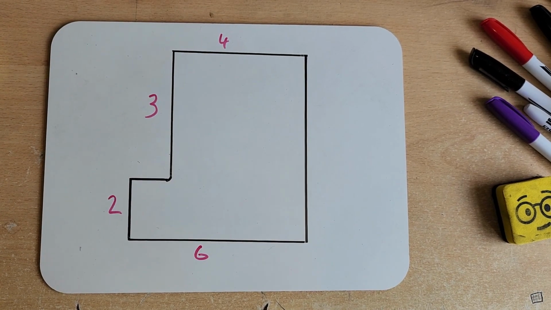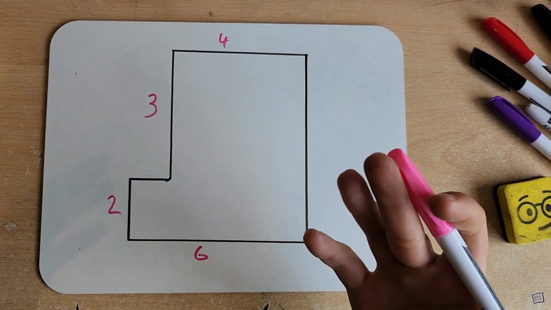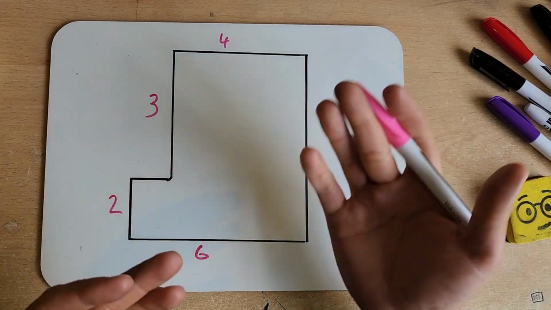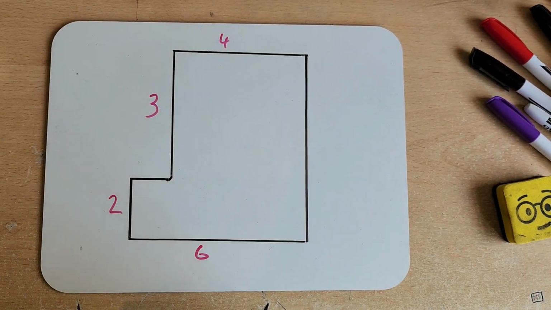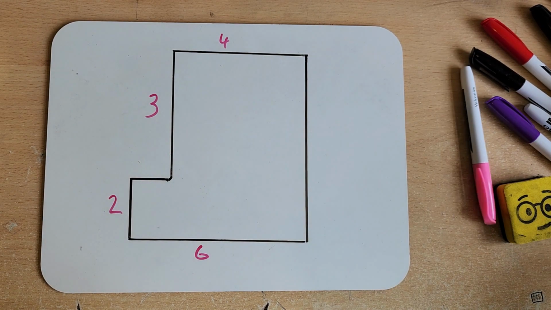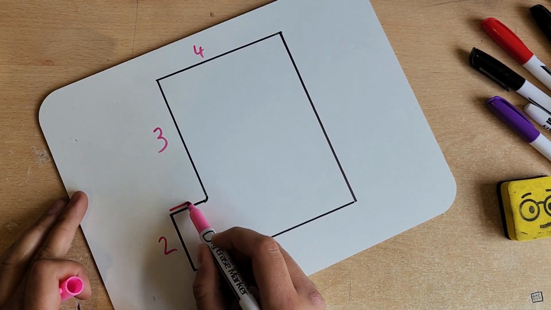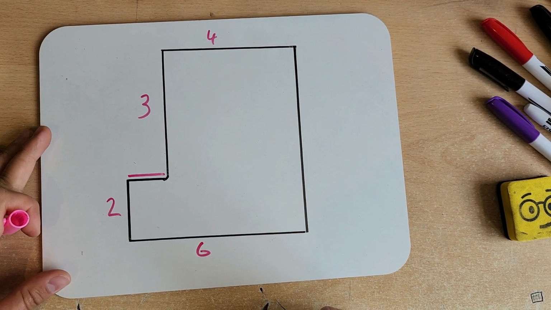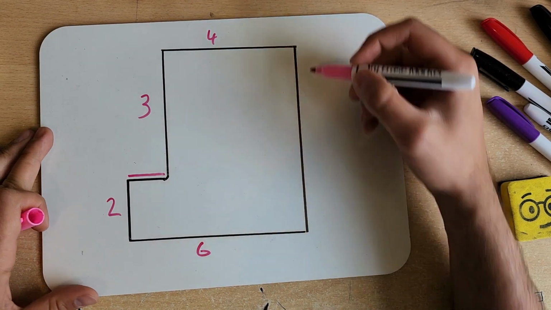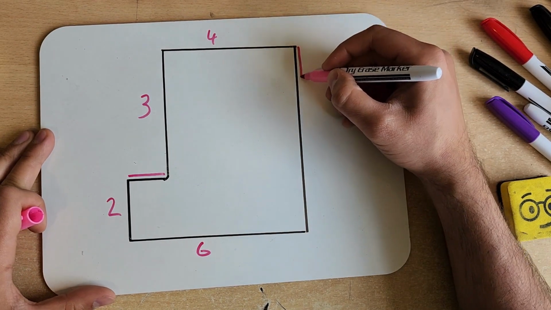Okay, we're on to the next one. It doesn't matter what we're doing, finding the area or the perimeter, the first thing we want to do is find the missing lengths. Okay, we want to find out what the missing lengths are. And here in this question, the missing lengths, we've got 1 here. Okay, we need to work out what that is. And also we've got a big one over here.